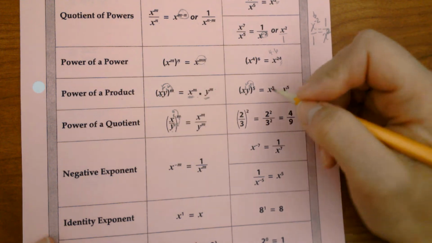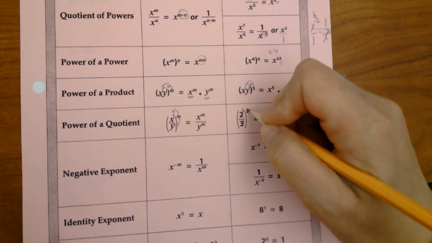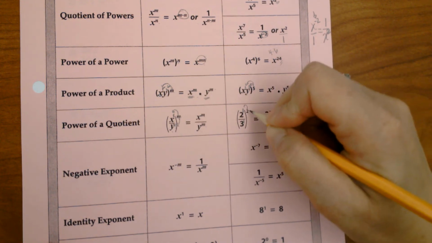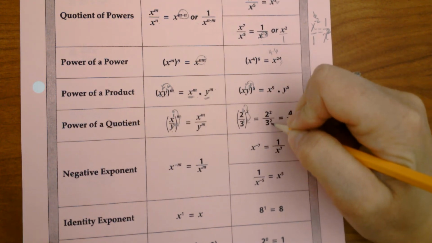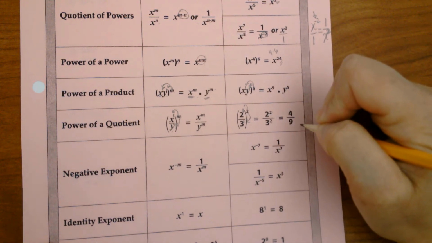So let's look for an example. This is really 2 to the first and 3 to the first. So we're going to multiply. 2 times 1 is 2. 2 times 1 is 2. Now we could keep going to simplify. 2 squared is 4 and 3 squared is 9.